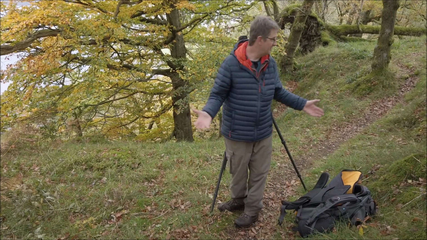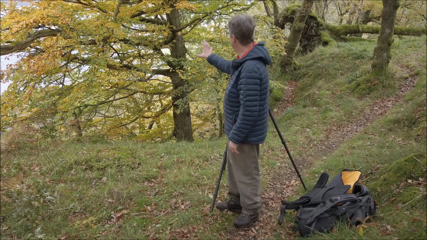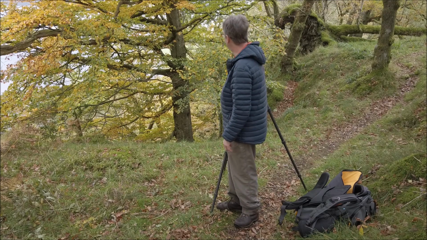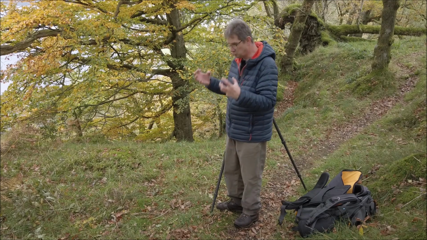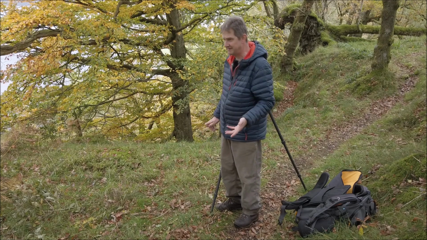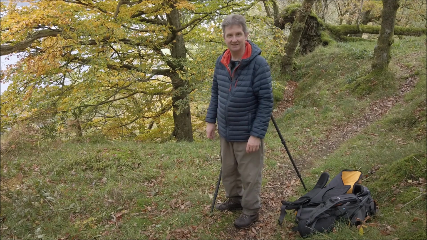Now, I've been wandering around in this woodland and I just happened to come across this tree, this absolutely gorgeous tree, just glowing with yellow leaves. And I'm not sure if I've said this on my channel before, but yellow is actually my favourite colour.